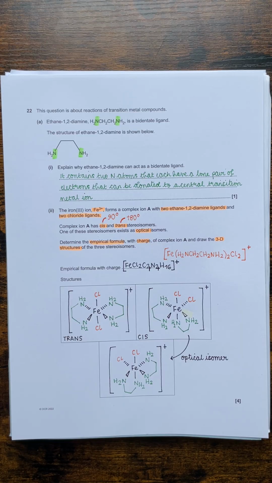And that's that. So hopefully that all makes sense. I have seen quite a few OCR questions where they've got you to think about cis trans and then the optical component of that together. AQA tends to be more one or the other, but there is nothing to stop them from opting to do something like this, and it's always good to be prepared.